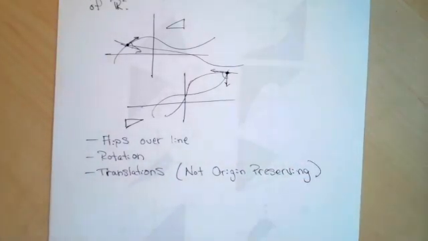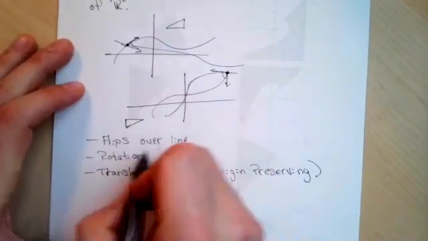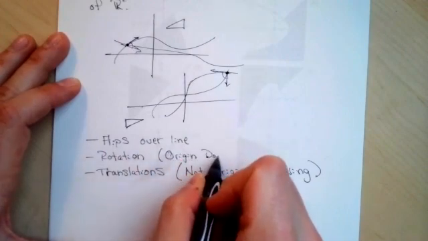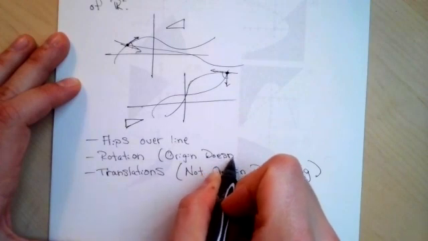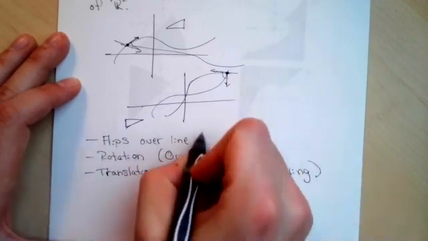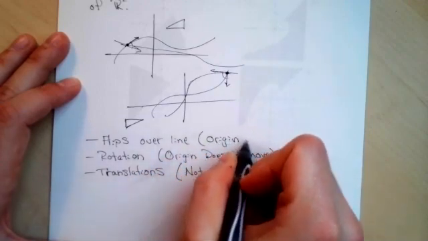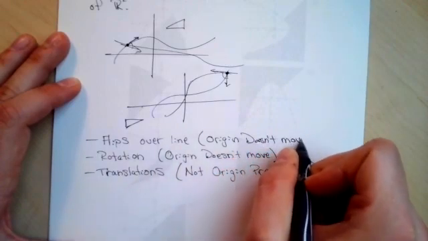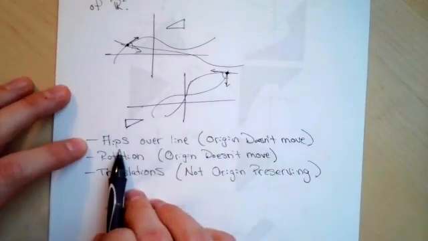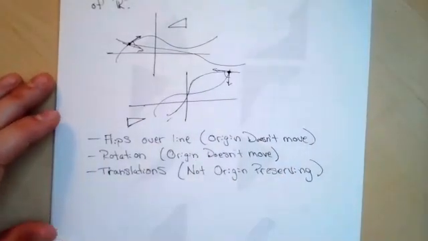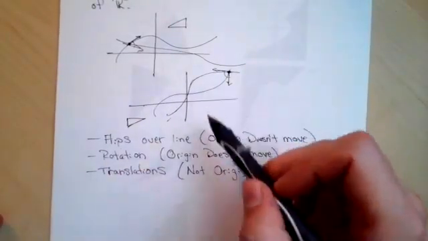So translations, unfortunately, don't preserve the origin. However, if you can imagine the rotation, the origin doesn't move, since we're rotating about the origin. Likewise here as well, since any line we're going to flip over, I really mean we're going to flip over a line through the origin. And actually what we're going to reduce it to, we only need one flip.